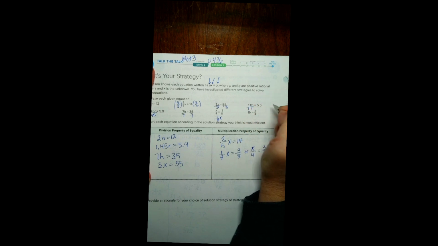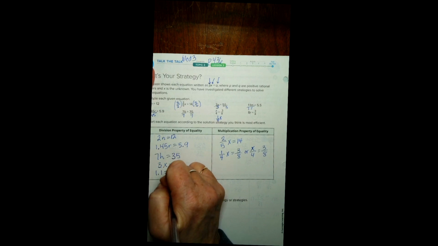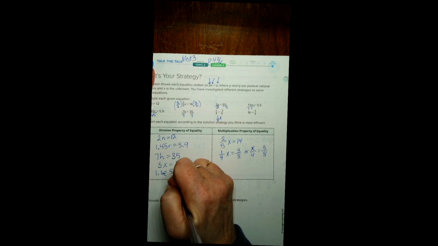So non-fractional, I could divide. So 1 1/10 equals 5. Oops, I'm sorry, I forgot the variable. M equals 5 5/10. And then lastly, 8r equals 3/4.